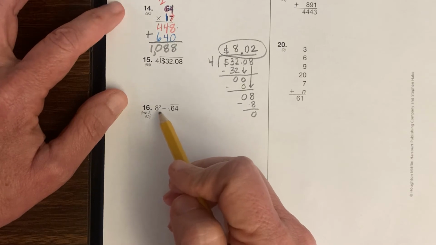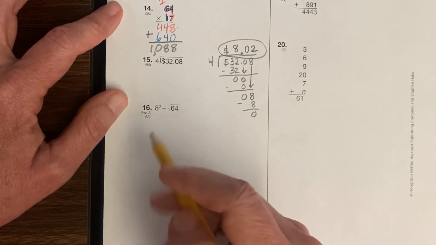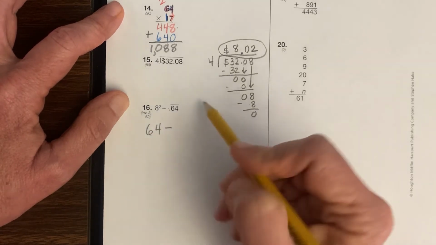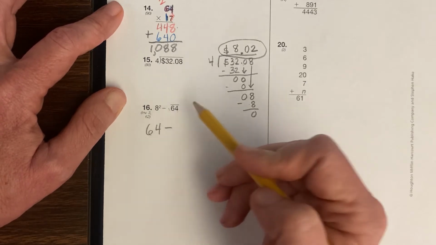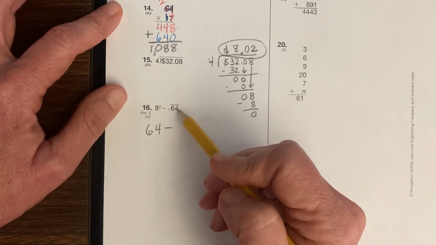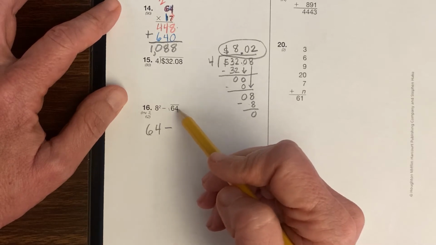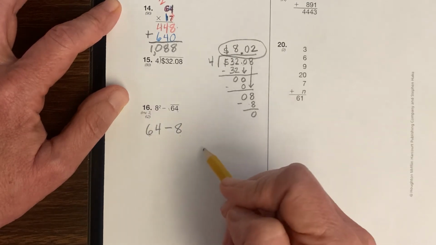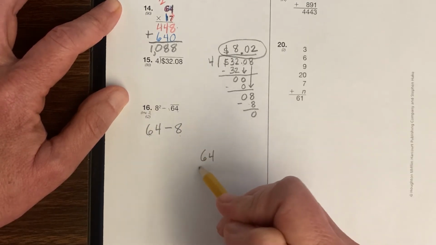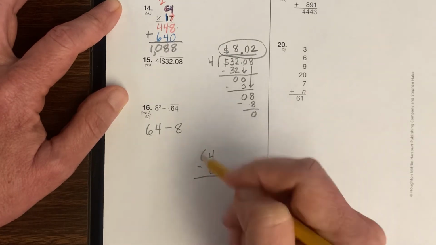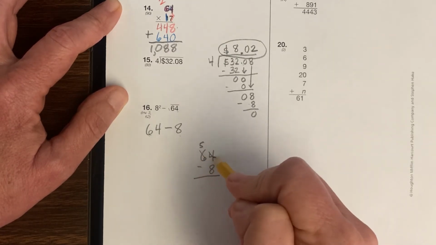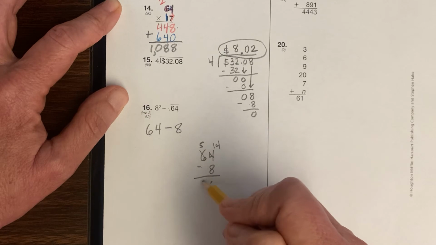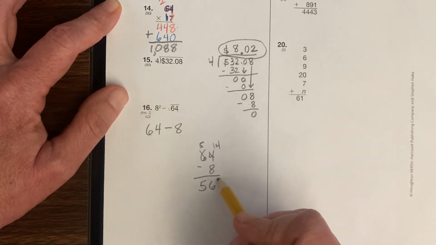All right, number 16. So it says 8 squared, which means 8 times 8. So 8 times 8 is 64, minus, and then it says the square root of 64. So the square root of 64 means what number times itself equals 64? And that would be 8. So we have to do 64 minus 8. So you can do that vertically if you'd like. So we have to borrow. This becomes a 5. This becomes 14. 14 minus 8 is 6. Bring down the 5. So our answer is 56.